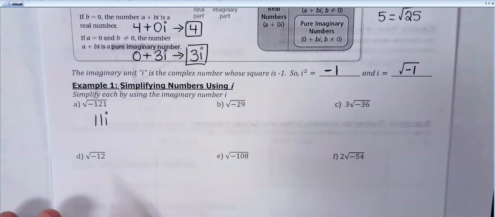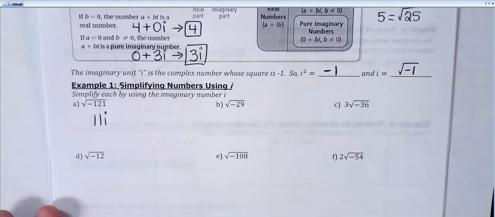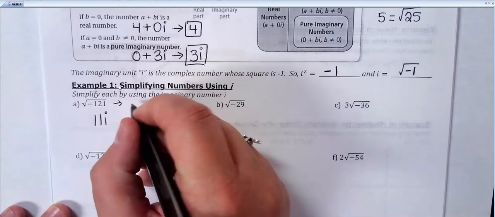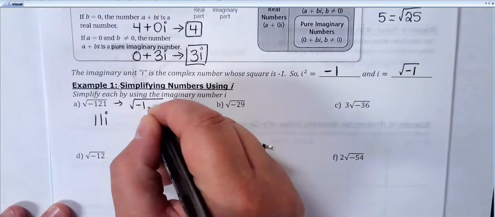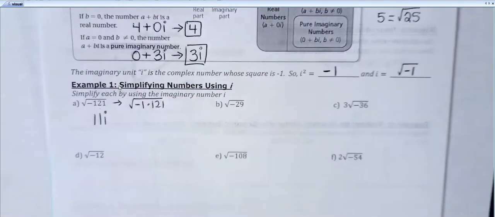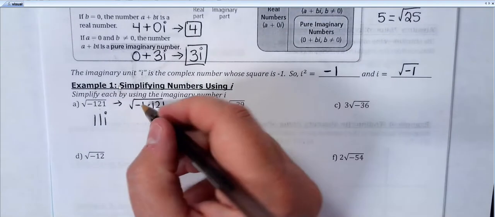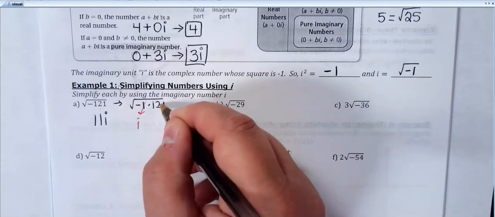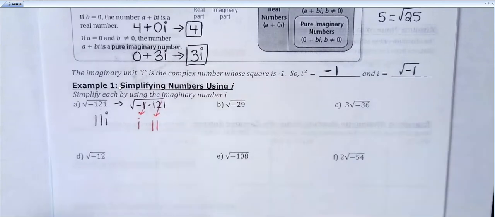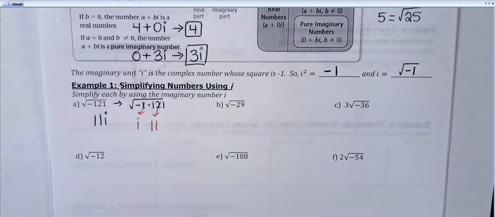Now, if you do try to do this in your calculator, it's not going to tell you that. The concept behind that would be -1 times 121. The square root of -1 comes out as i, and the square root of 121 comes out as 11. So basically, anytime you have a negative under a square root, you can just pull an i out in front and remove the negative. It's not considered simplified if you have a negative under the square root.